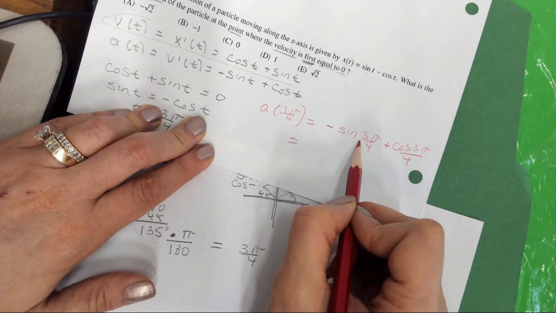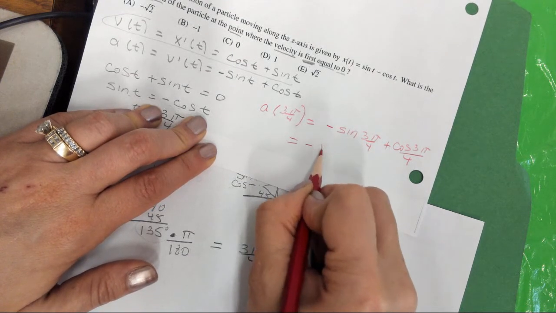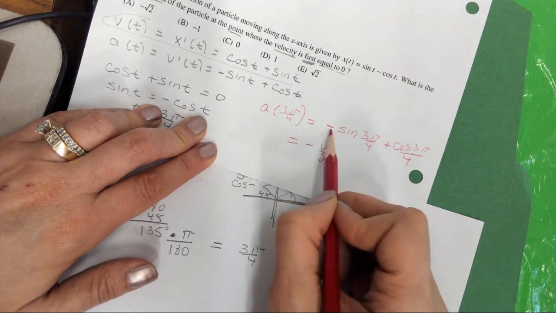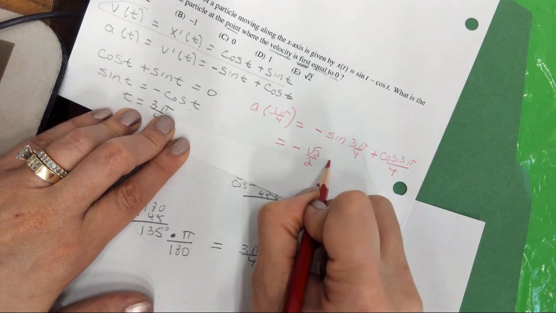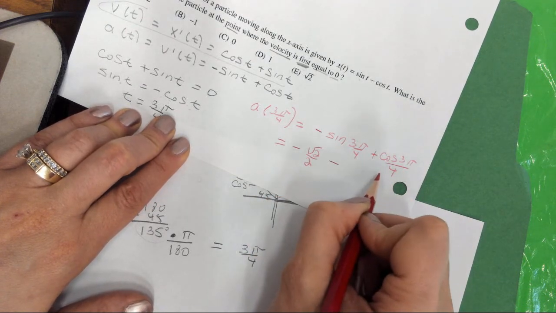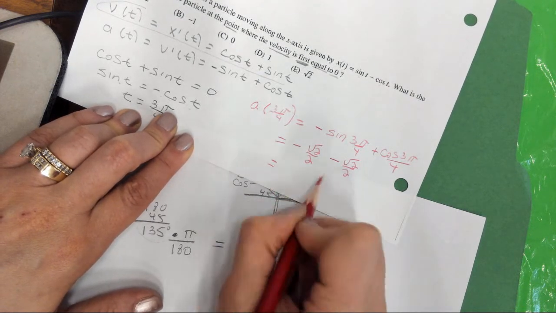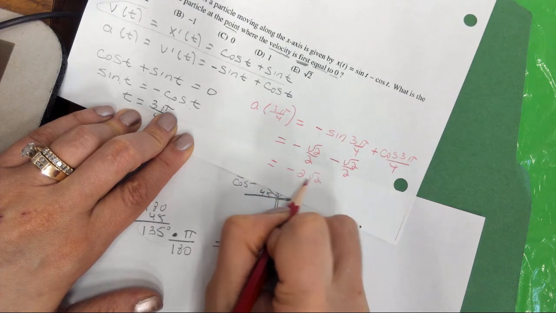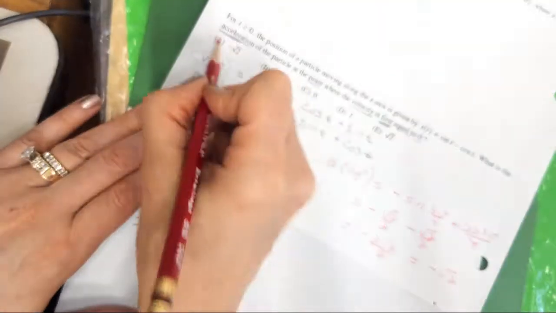I know this is the second quadrant. Sine is positive. My reference angle is 45 degrees, so this is radical 2 over 2. My negative stays because this is positive. Cosine is negative in the second quadrant, so this will be negative. And I know 3 pi over 4, my reference angle is 45 degrees, so this is radical 2 over 2. So this is negative 2 radical 2 over 2, which just reduces to negative radical 2. That's the answer to this problem. A little blurry right now. I hope this helped.